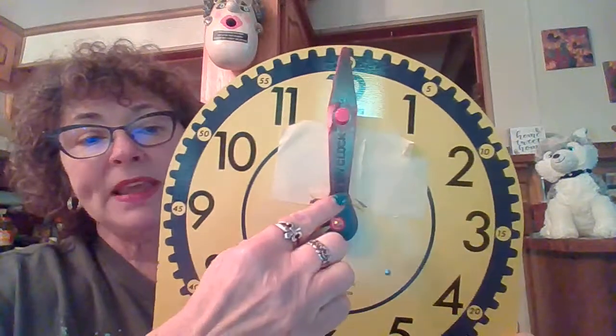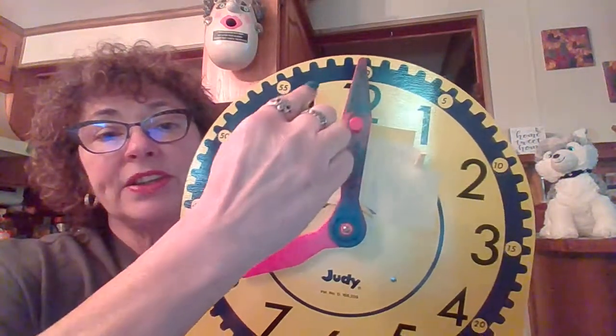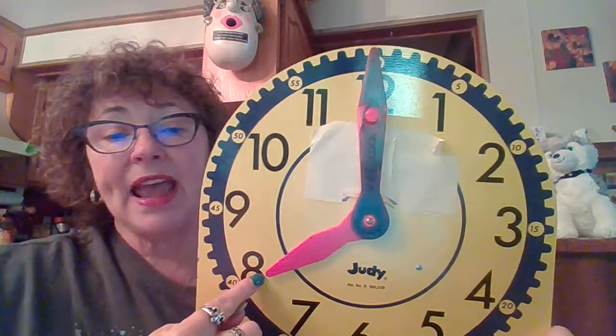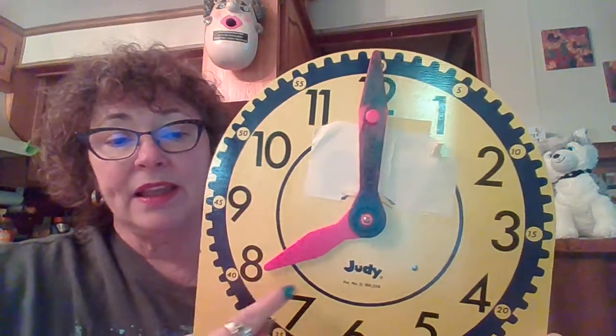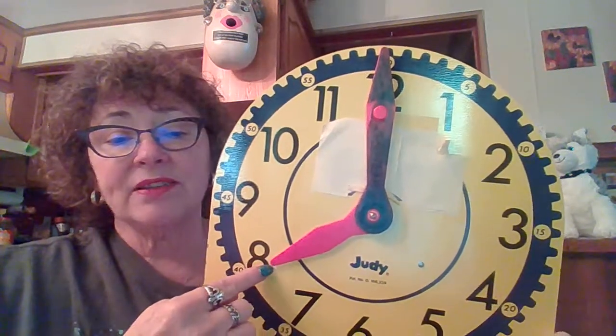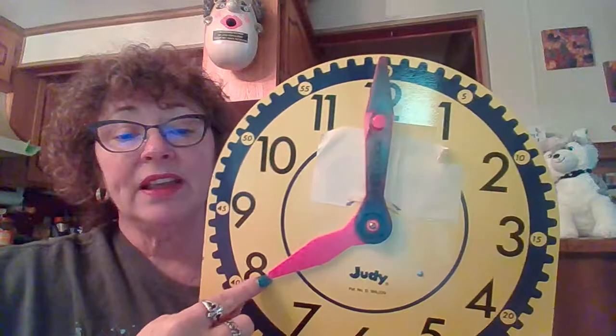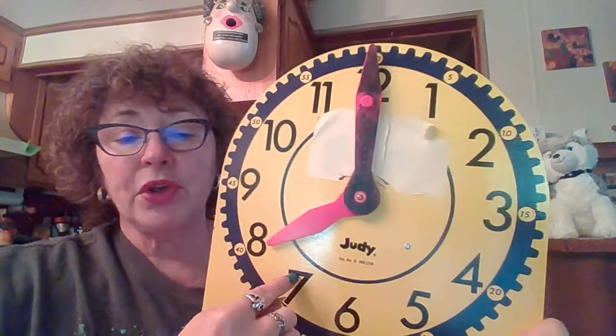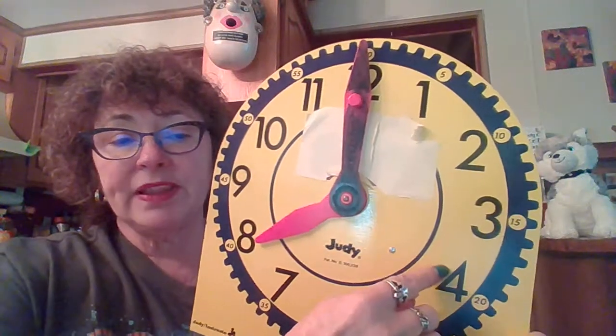So this minute hand touches the minutes. The short hand is the hour hand. It's red, and you see it touches or almost touches the hours. All of these big numbers represent the hours in the day.